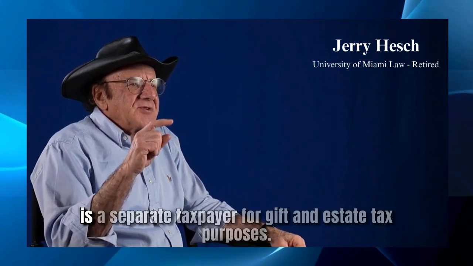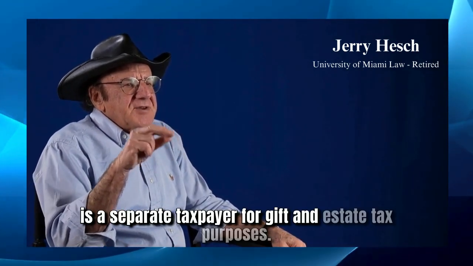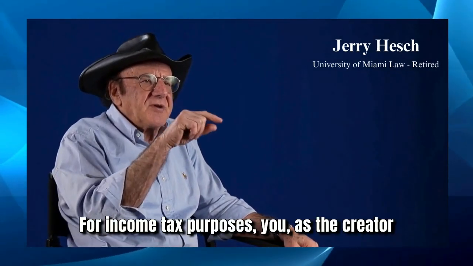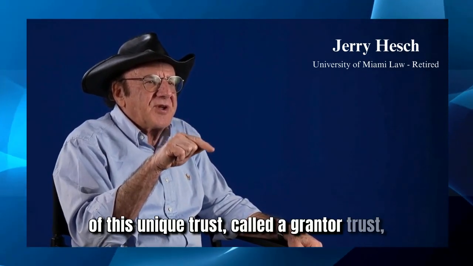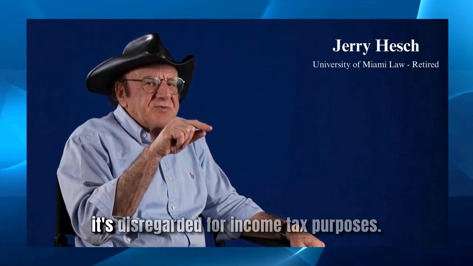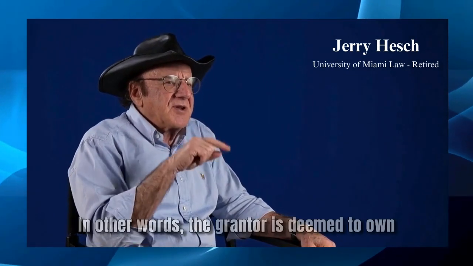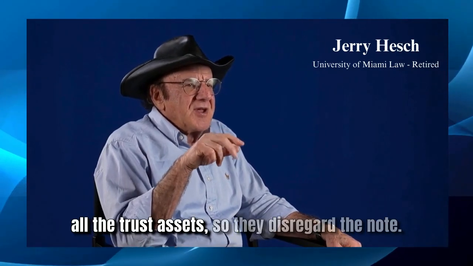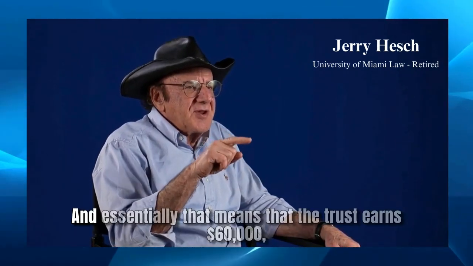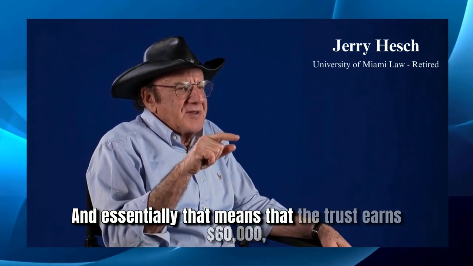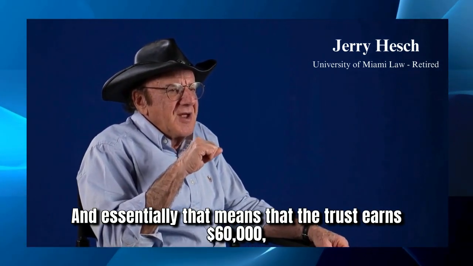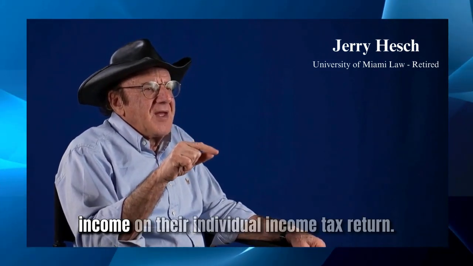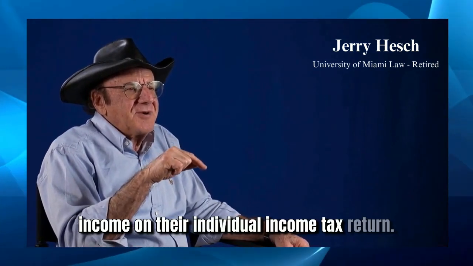Even though the trust is a separate taxpayer for gift and estate tax purposes, for income tax purposes, you, as the creator of this unique trust called a grantor trust, it's disregarded for income tax purposes. In other words, the grantor is deemed to own all the trust assets. So they disregard the note, and essentially that means that the trust earns $60,000, but the grantor has to report the $60,000 of income on their individual income tax return.